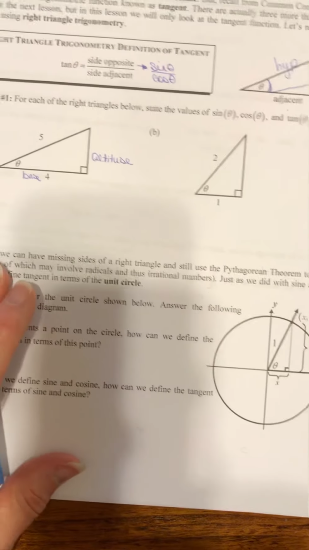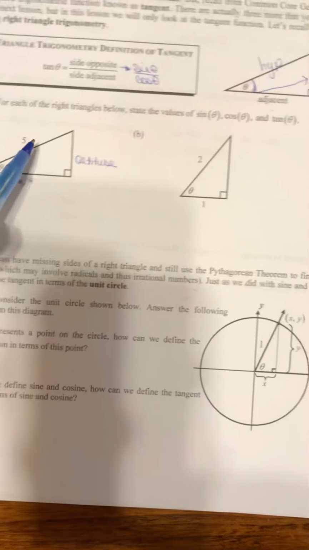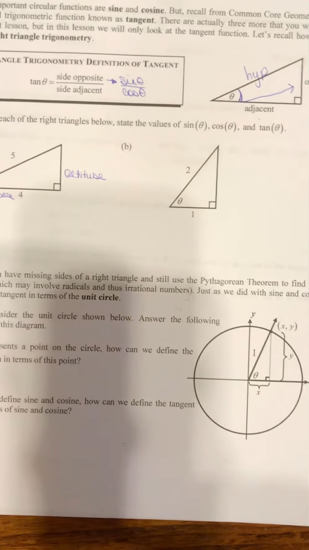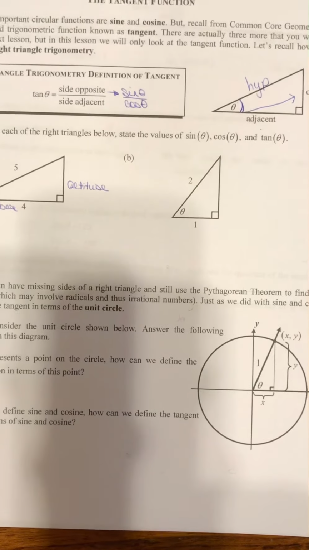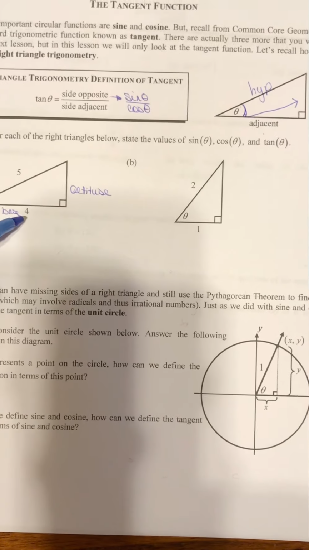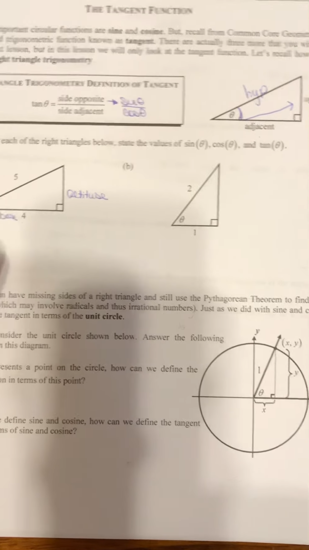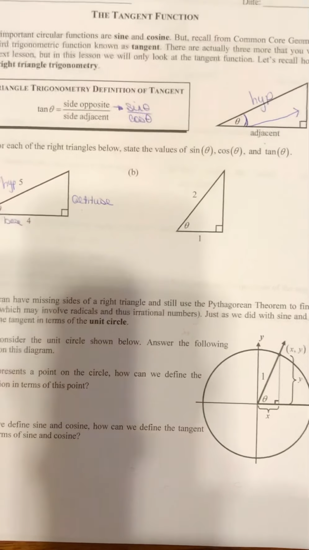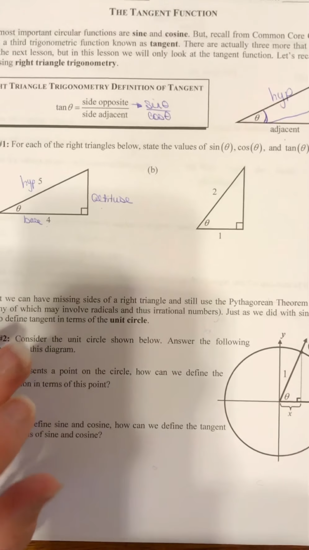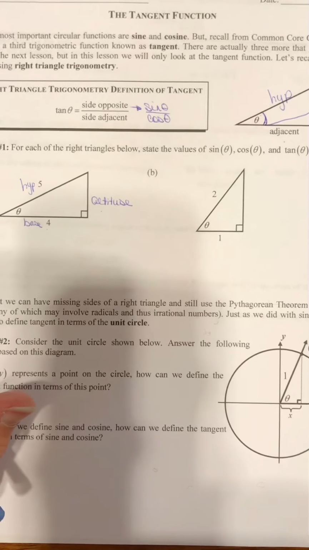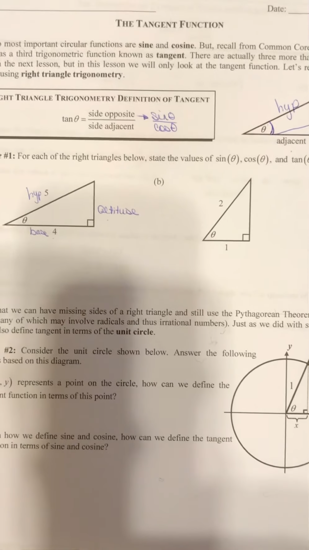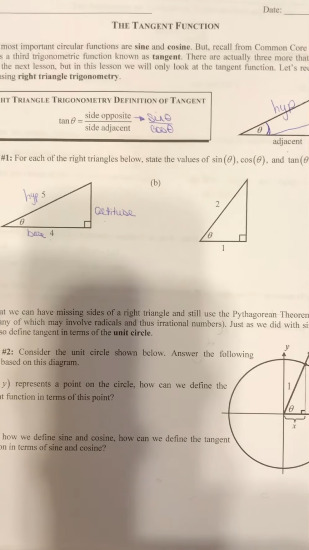So if we take a look at this first problem, exercise 1, for the right triangle below, state the sine, cosine, and tangent. Well, they gave us the base and they gave us the hypotenuse, but they did not give us the altitude. So notice that the Pythagorean theorem is very, very strongly connected to trigonometry. You can't do trigonometry without knowing the Pythagorean theorem.